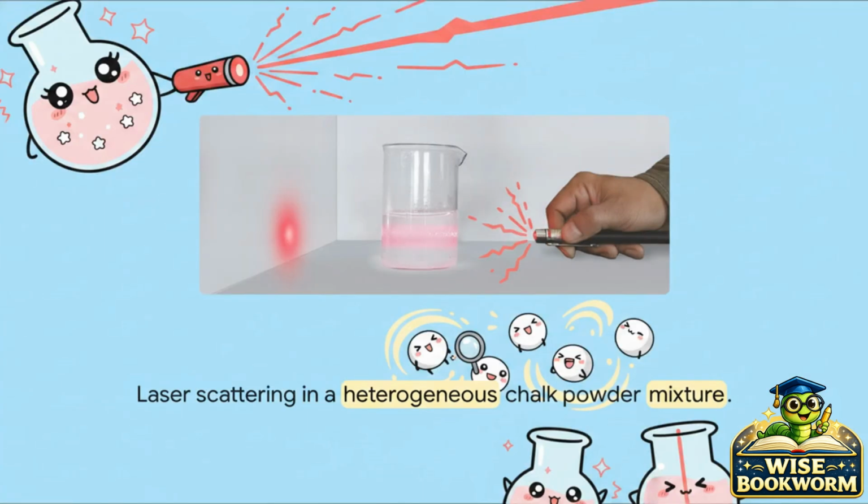Now compare that to a heterogeneous mixture of chalk powder and water. If you shine that same laser, you get this intense, glowing red beam cutting right through the liquid. Because those chalk particles are large and just kind of floating around suspended in the water, they act like millions of tiny mirrors. They violently scatter the laser light in all directions, which creates that highly visible beam. It's a beautifully simple, instant test for uniformity.